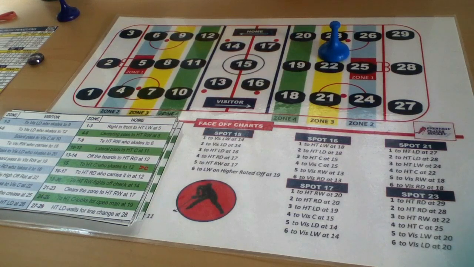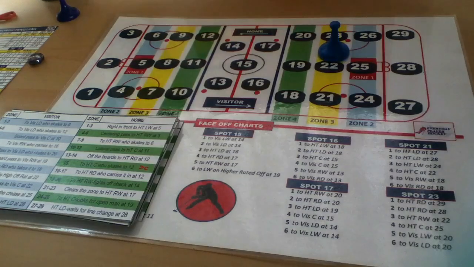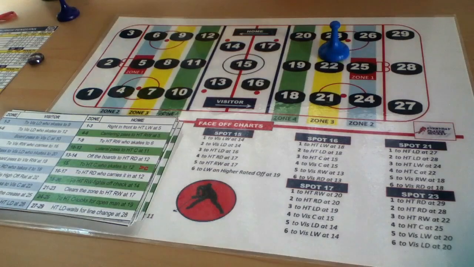I'm just trying to think of what else there is. As you can see, it's a very simple game, very straightforward. The cards tell you where the puck is and what to do, and you don't have to worry about line changes. You just move a little token down the side of your team card.